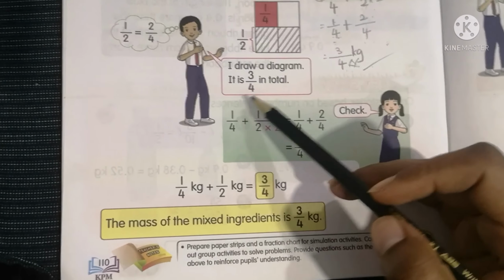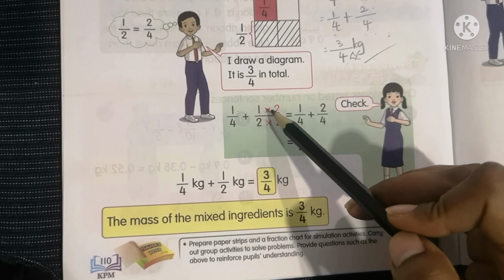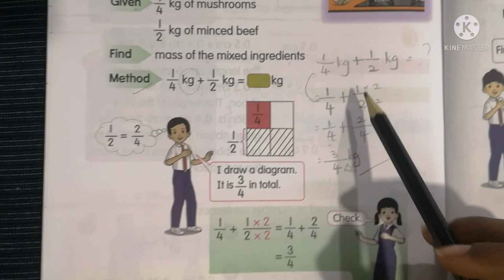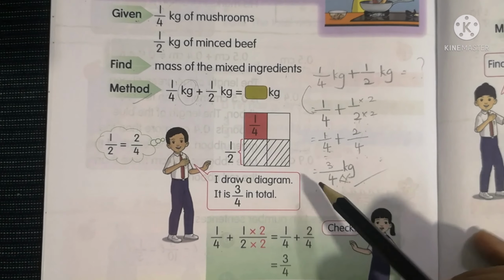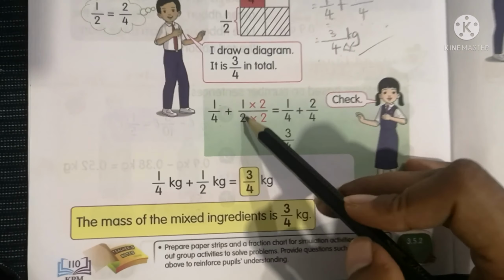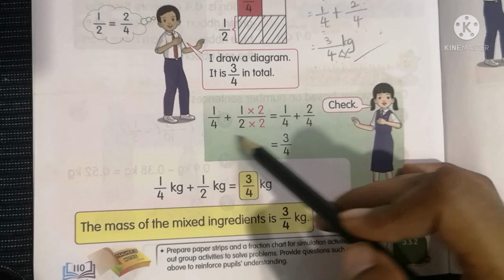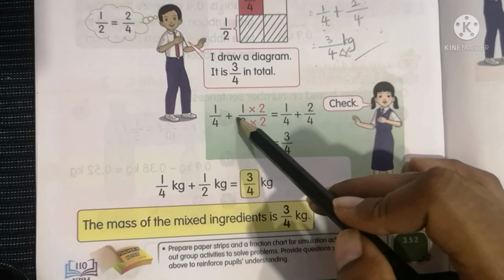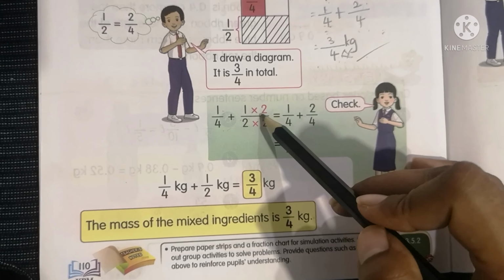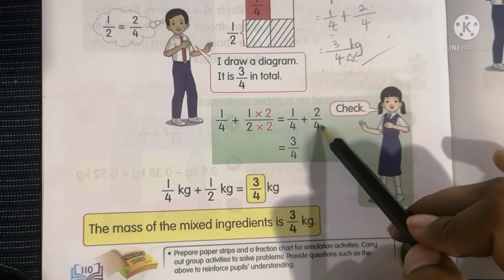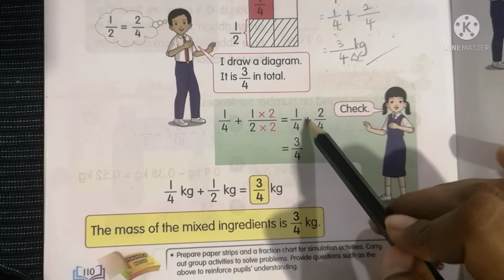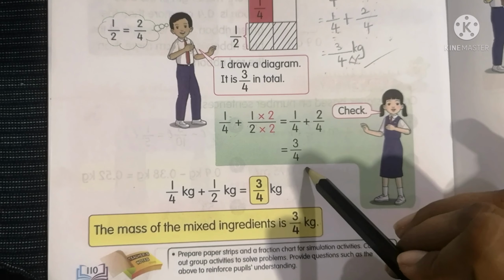See? Same. 1/4 plus 1/2. But this one I explain to you one by one so that you will understand. This one they did it together in the first one. 1/4, 1/2, then change it, times table 2, then they've already changed this one, the denominator becomes 4, then 1 plus 2 is 3, then 3/4 is the answer.